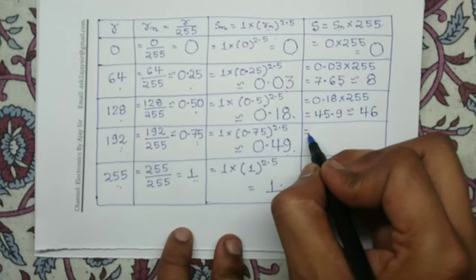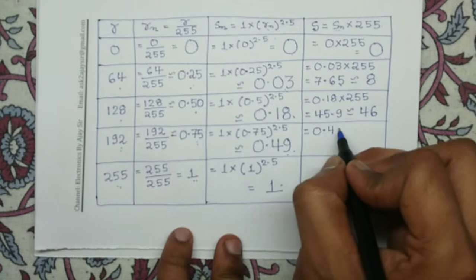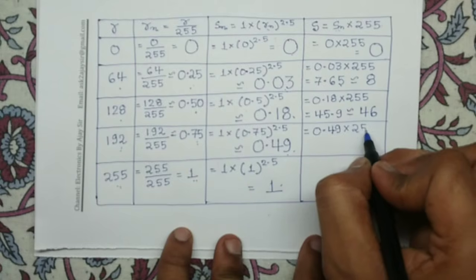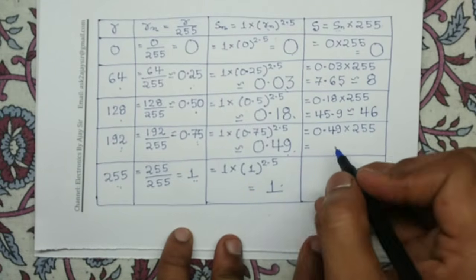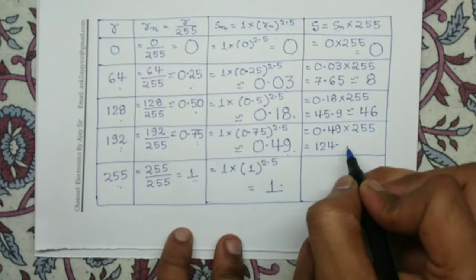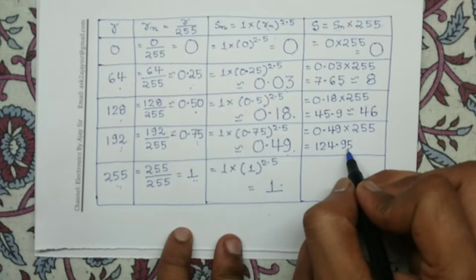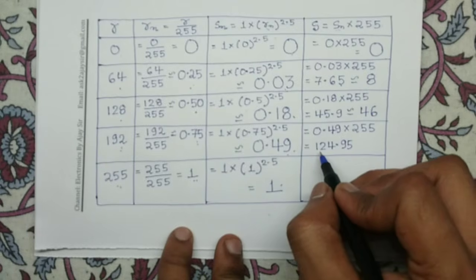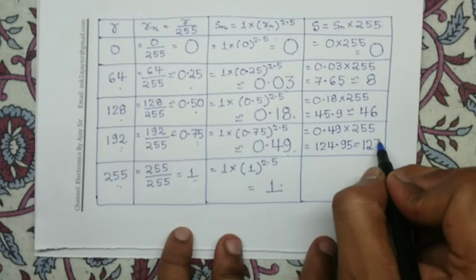If you do the substitution, you will get the equation of S as 0.49 multiplied with 255. If you solve this expression, you will get the number 124.95. Next, we will round off this floating point number to its nearest integer number. 124.95, its nearest integer number, is 125.